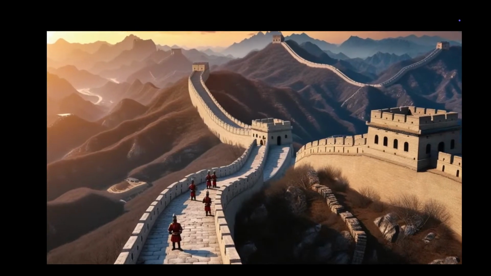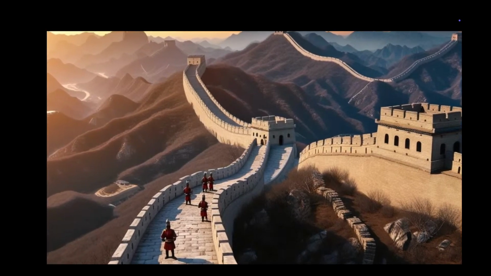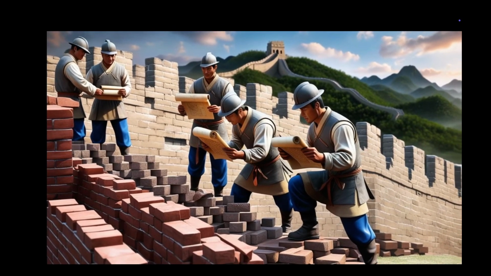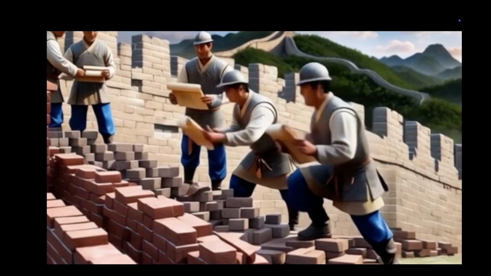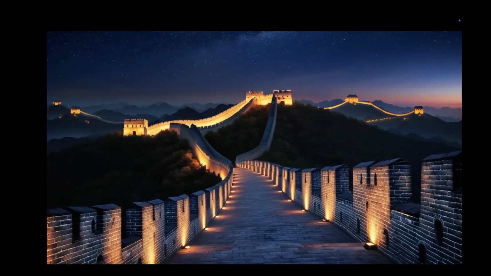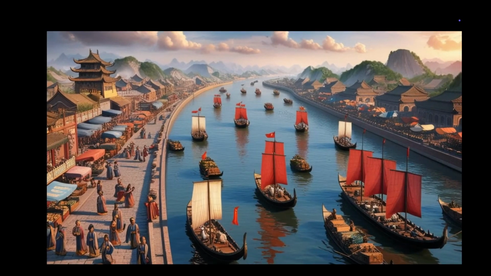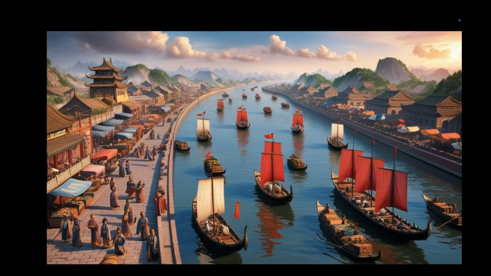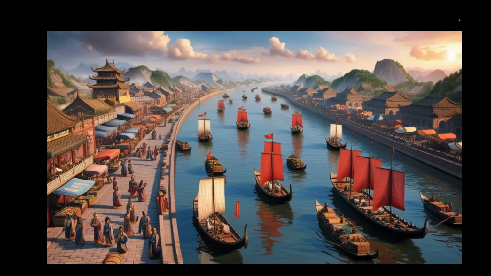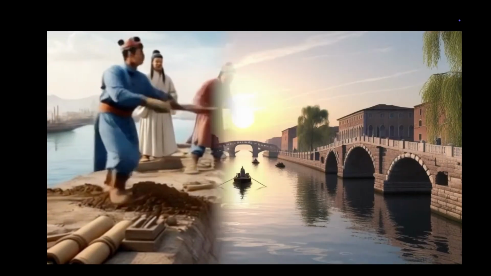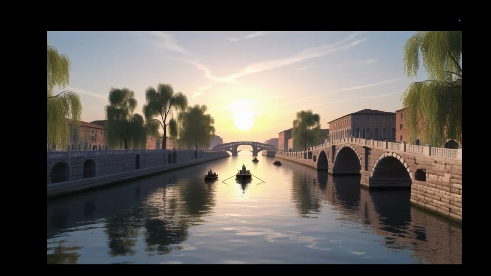Asia's engineering brilliance is epitomized by structures like the Great Wall of China, stretching over 13,000 miles. Originally built to defend against invasions, it stands as a testament to ancient China's strategic and architectural genius. Equally impressive is the Grand Canal, the world's longest man-made waterway. Its construction revolutionized trade and helped unify a vast empire.